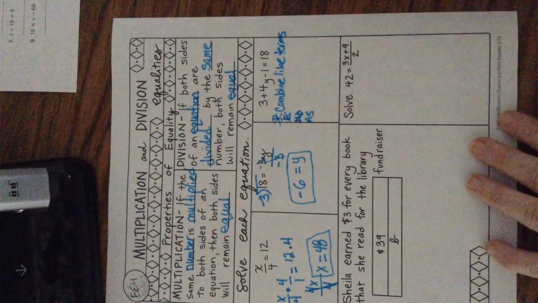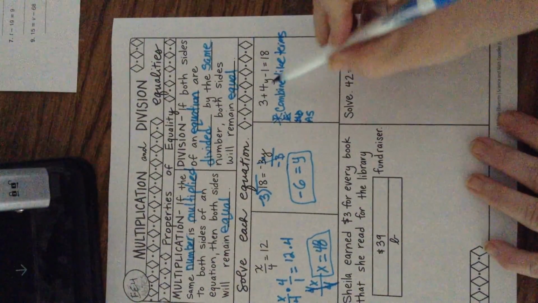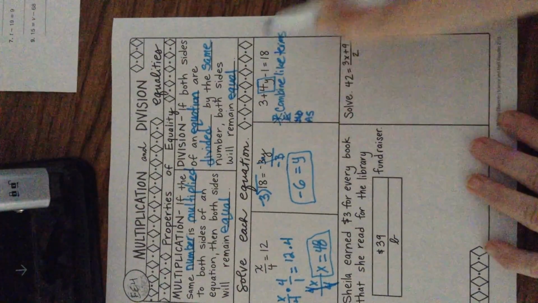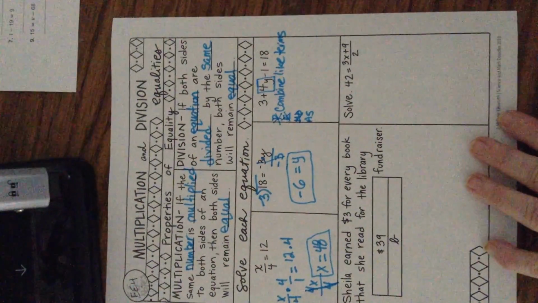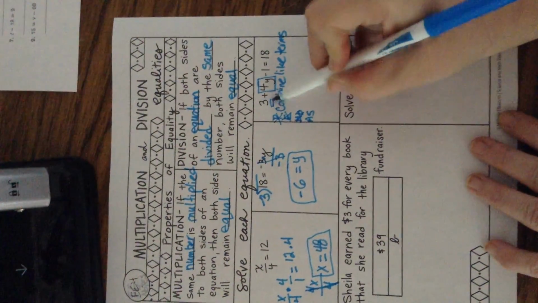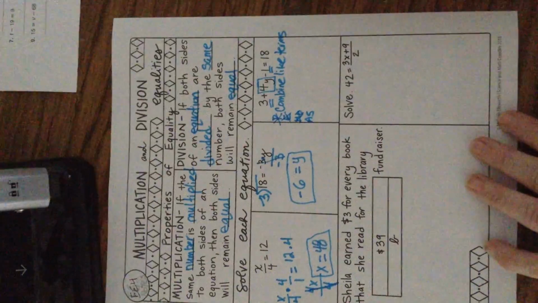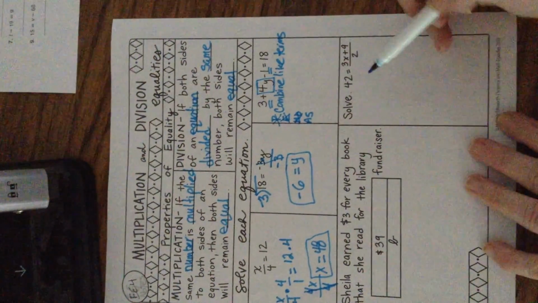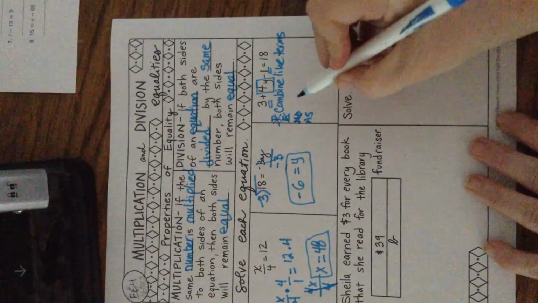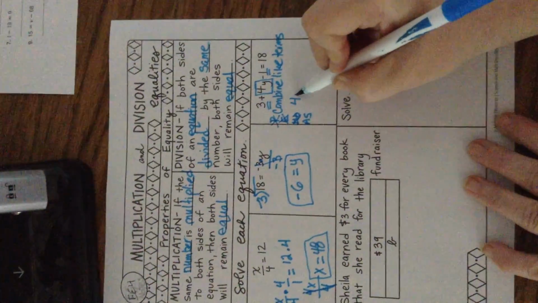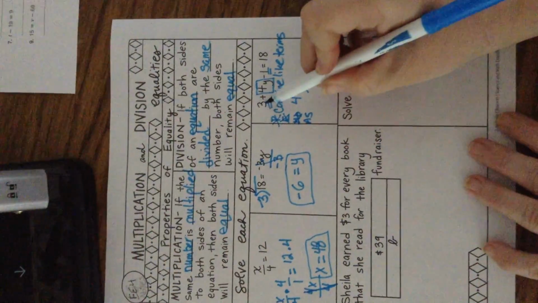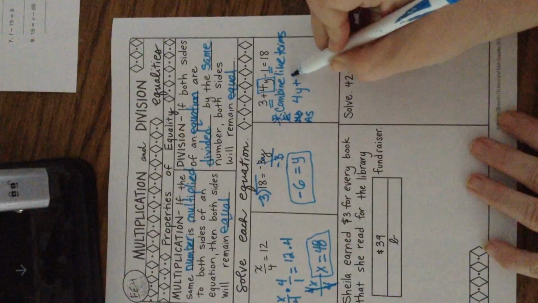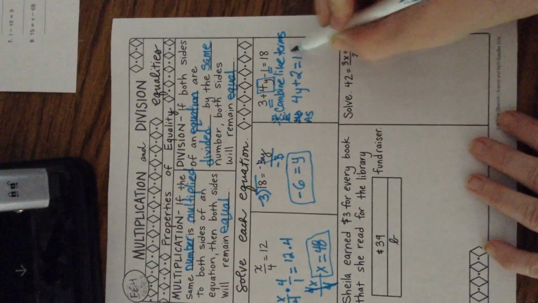I'm sure you've heard this before in 5th grade, but this here is one term, 4y. We don't have any other y's, so I can't combine that anywhere. But this and this, these are whole numbers, so 3 minus 1 is what? That's right, 2. So I've got 4y, and since 3 is bigger than 1, it's a positive. 4y plus 2 equals 18.